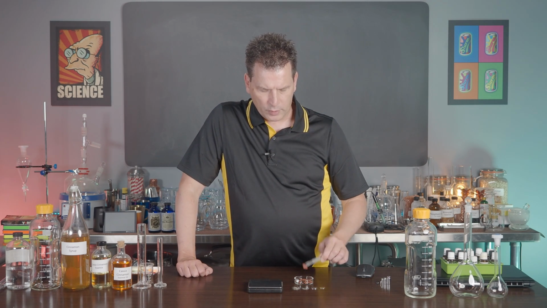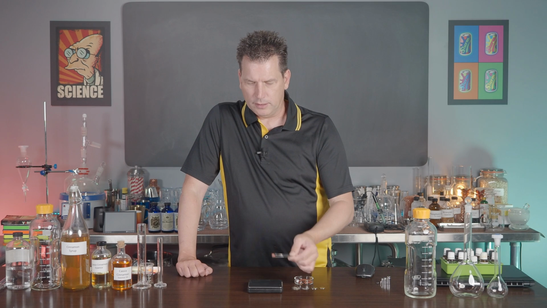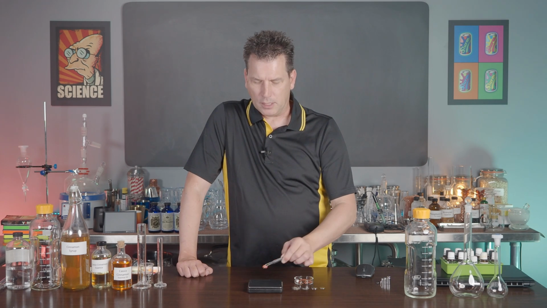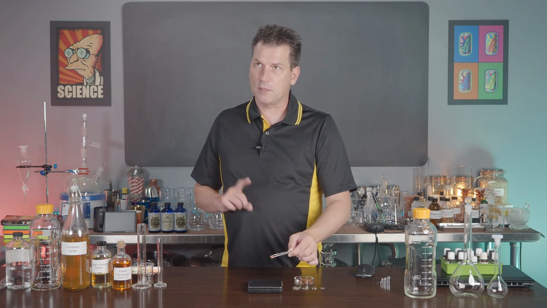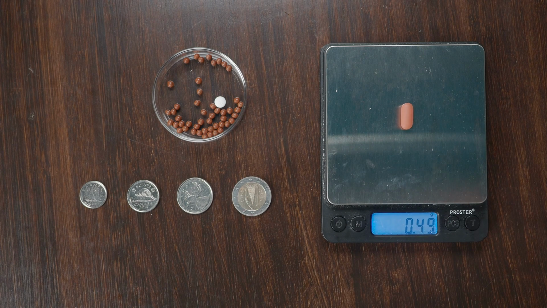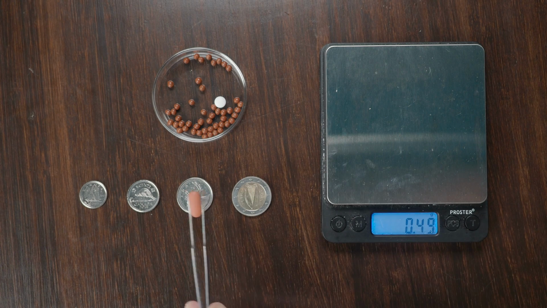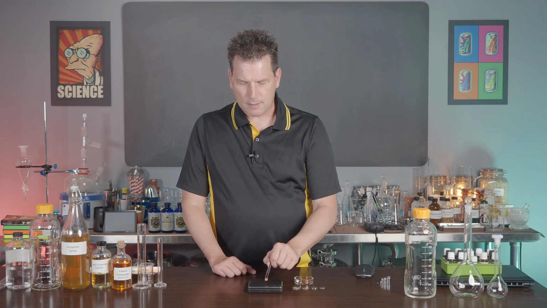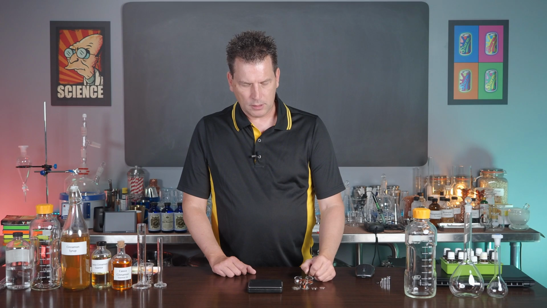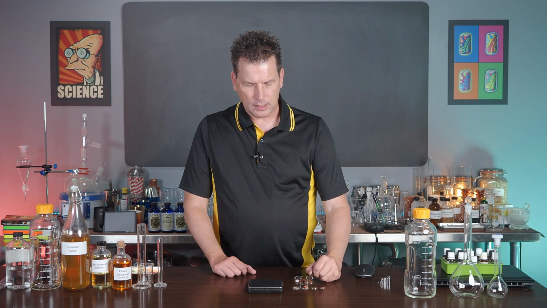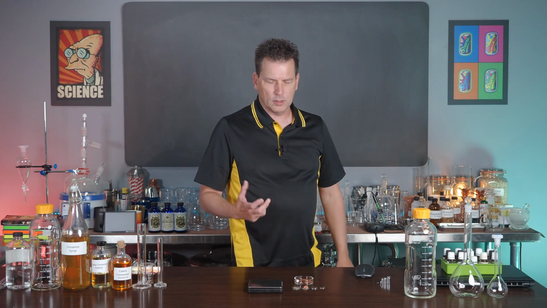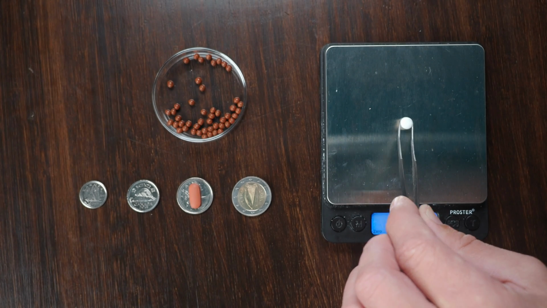give you an idea. So if we were to take an ibuprofen tablet, and this is a 400 milligram ibuprofen tablet, that's 400 milligrams of medicine, but they have binders and coatings in it. It comes to basically 490 milligrams. So the size of this tablet is 490 milligrams, and that is on a Canadian quarter, same size as an American quarter.